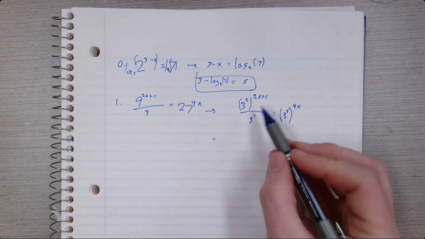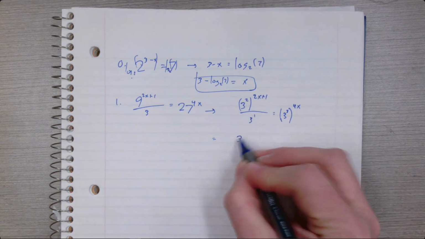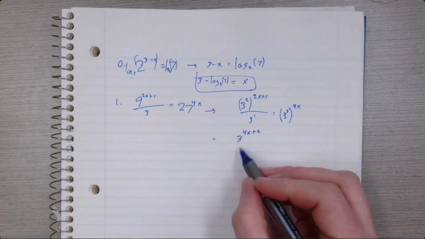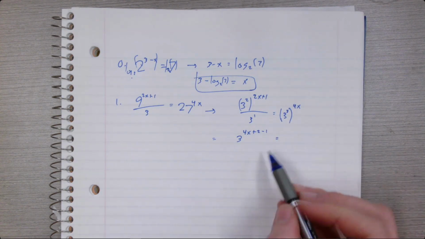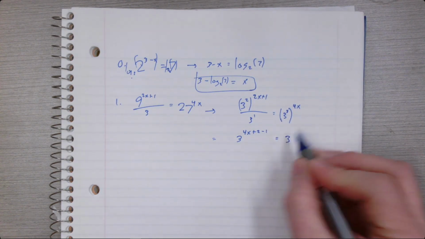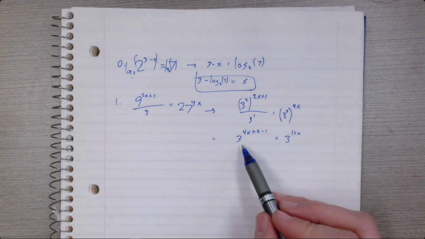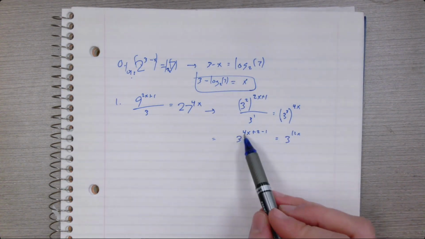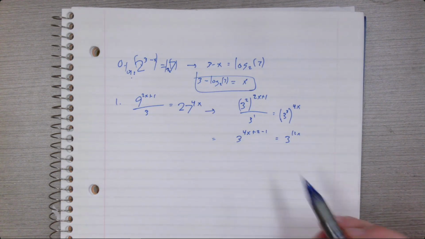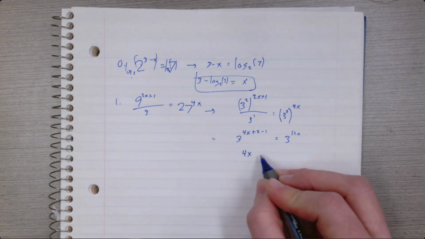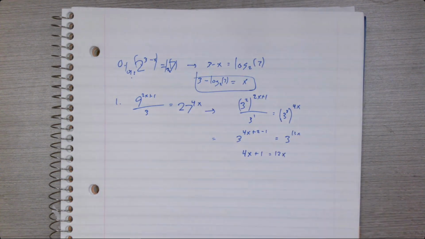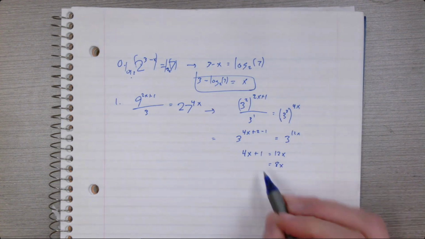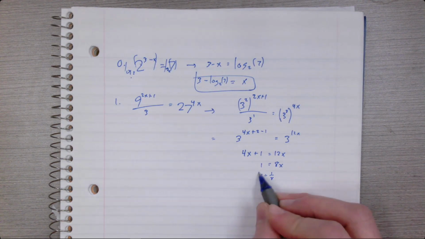And so now I can multiply the exponents here. So this gives me 4x plus 2, and then if I divide by 3 to the first power, that's like subtracting 1. So I've done that, and then here I've got 3 to the 12x. Now you can think about this as taking log base 3 on both sides, or you can think about if the bases are the same and the values are the same, then the exponents must also be the same. So that means 4x plus 1 must equal 12x. So I'll subtract 4x from both sides, giving me 8x equals 1, or x is 1/8.